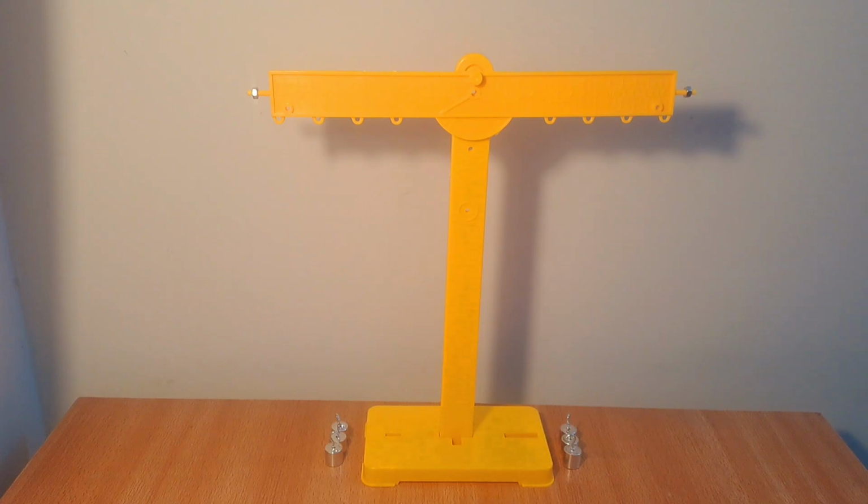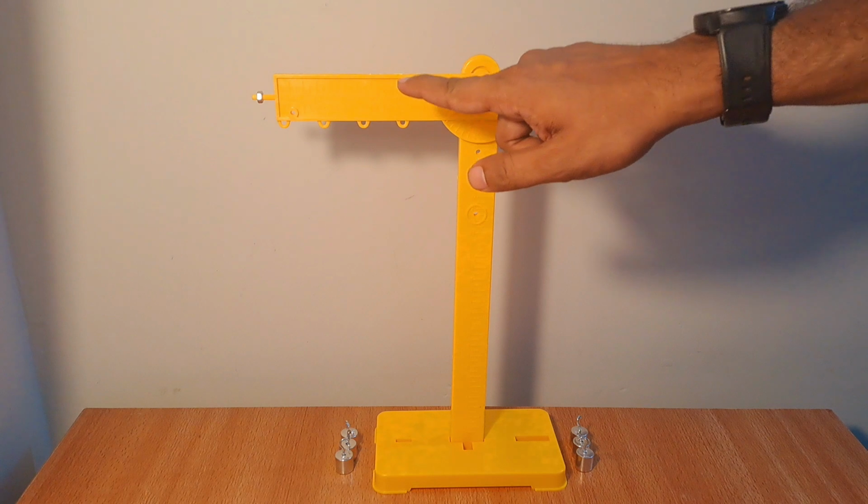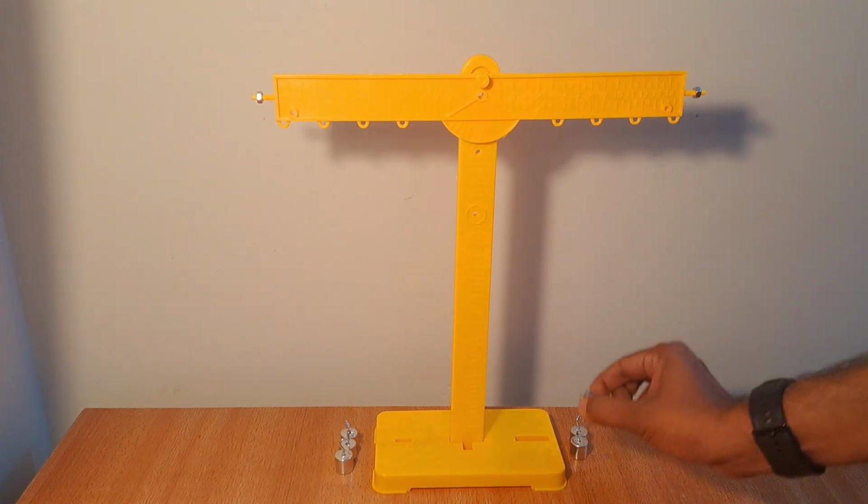Let's try to understand the concept of rotational equilibrium with the help of this mechanical balance. This mechanical balance consists of a beam which has a distance scale on it. So here it's the distance scale. Under this beam there are hooks at equally spaced distances where you can place the weights. These are the weights.